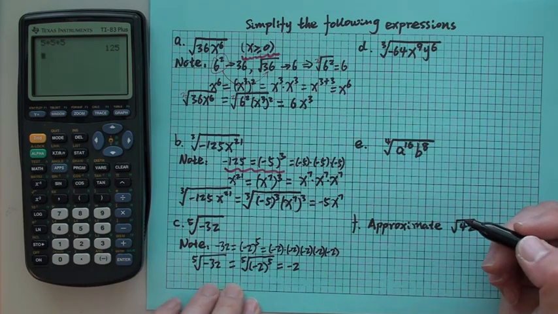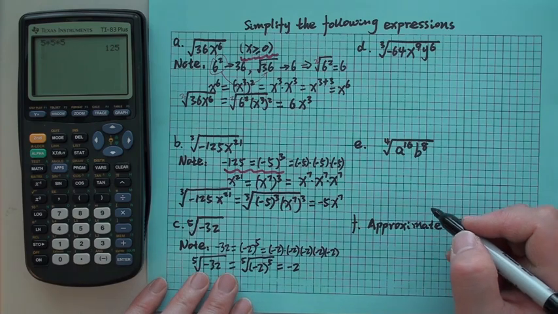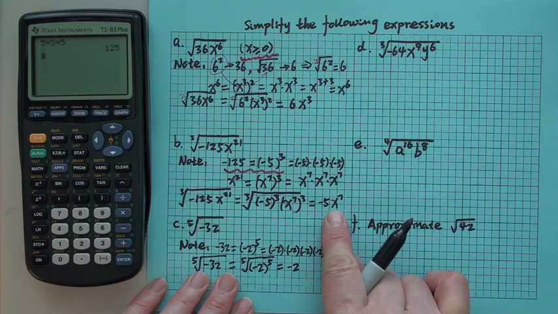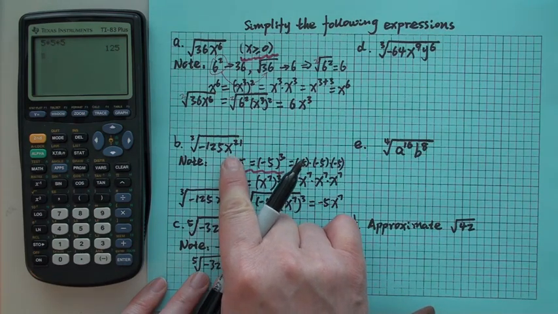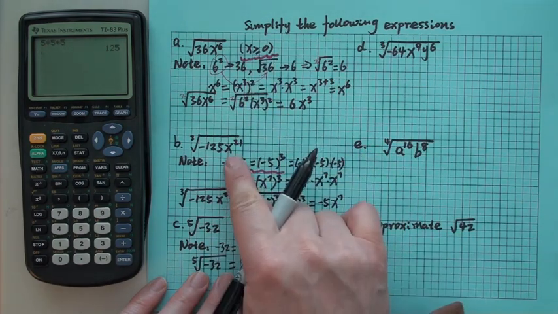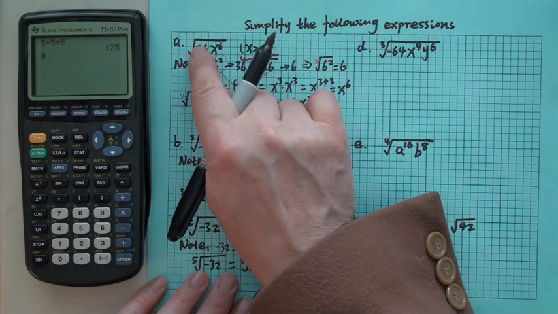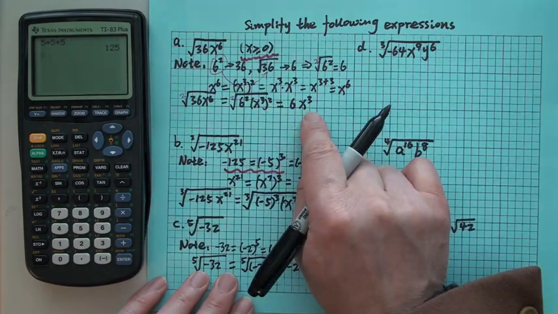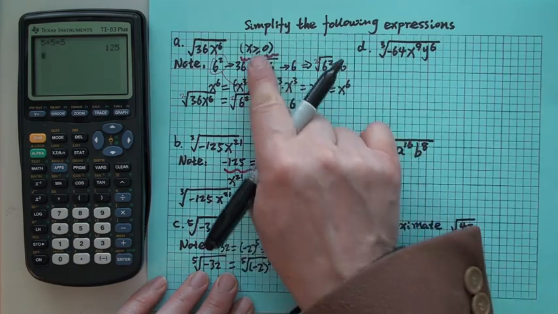So that's the final answer. Remember down here, for the cube root, we didn't require x to be positive. x can be negative. But for the square root, we always get a positive answer.